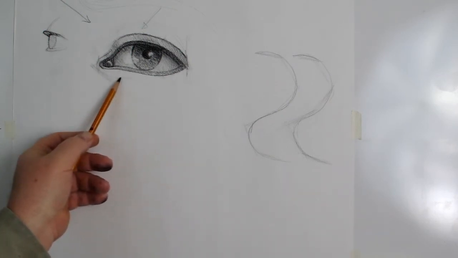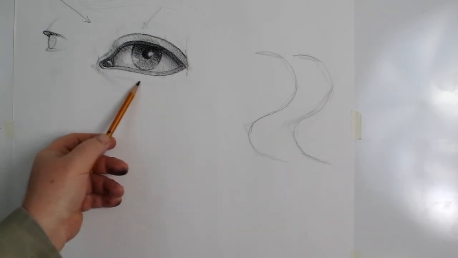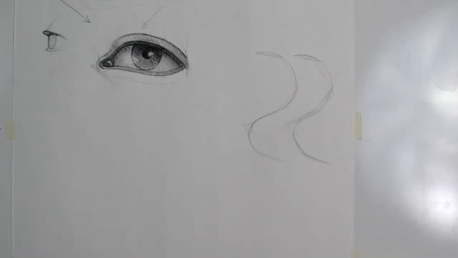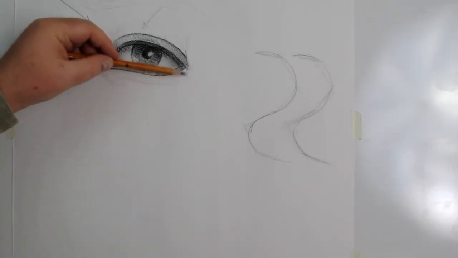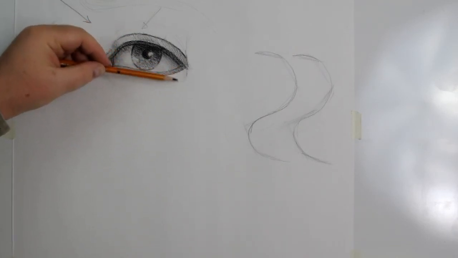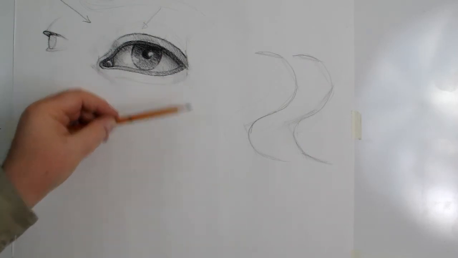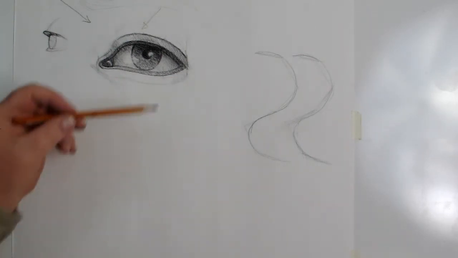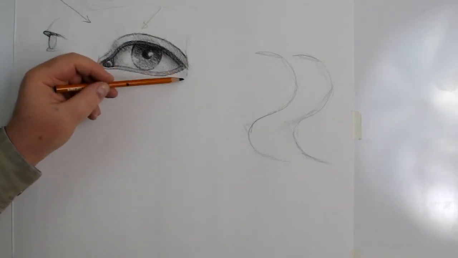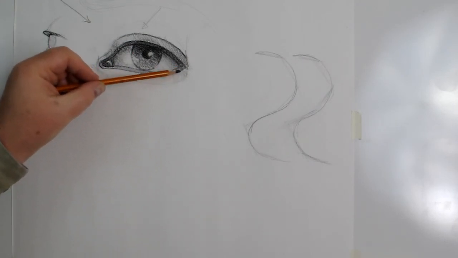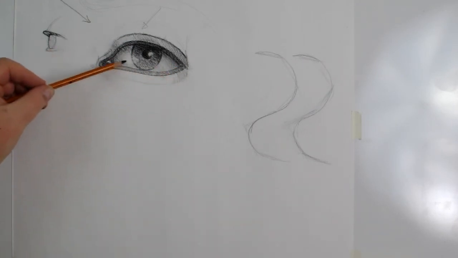We also have a lower lid, but you've got to be careful. If you put too much value on this lower lid and it gets too dark, it's going to look like this person hasn't slept in like three weeks. We can pick up on that instinctively and go, wow, that person looks tired. And the reason why is that this is coming out of the shadow.